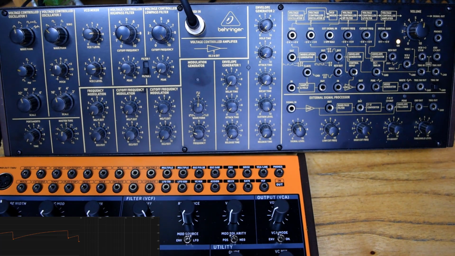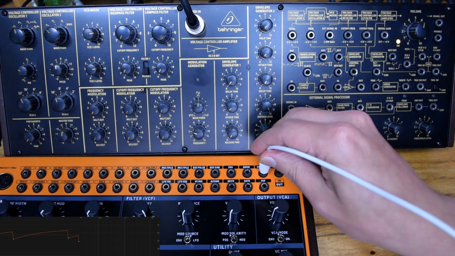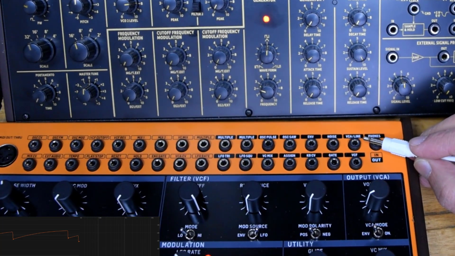All right, so let me just give you a useful example. Let me just graph something right there. So I'm going to be using the Crave. Now, the Crave is going to be outputting the sound from this one, the VCA line.